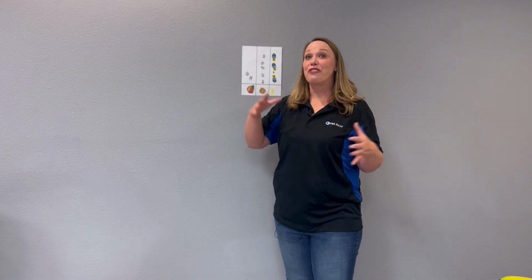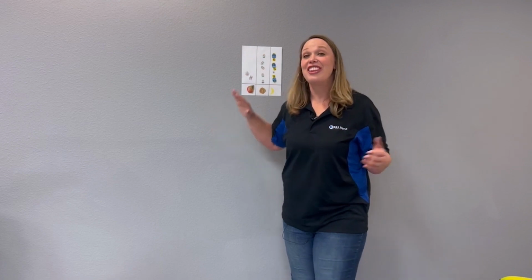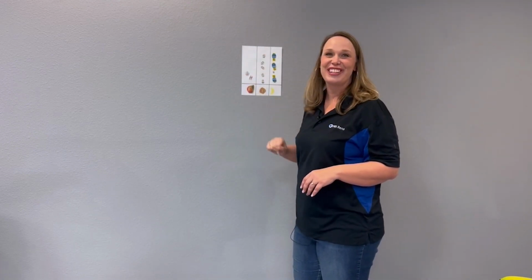So what kind do you like at your house the most? How about your family? How about the most fruit you go through in a month? There's lots of ways to graph all this fruit.